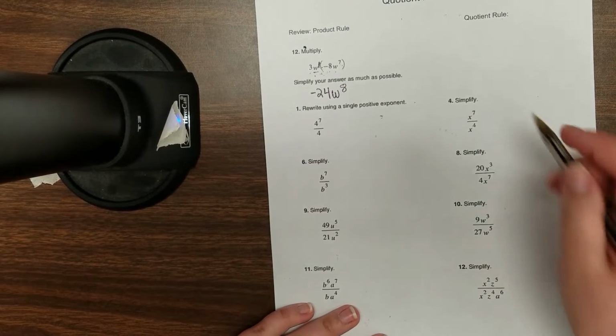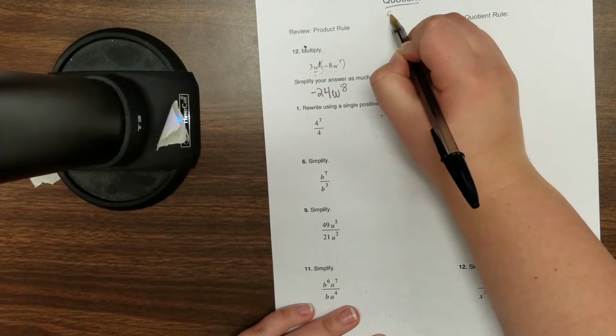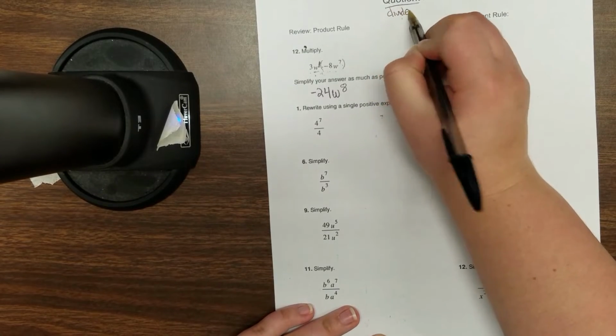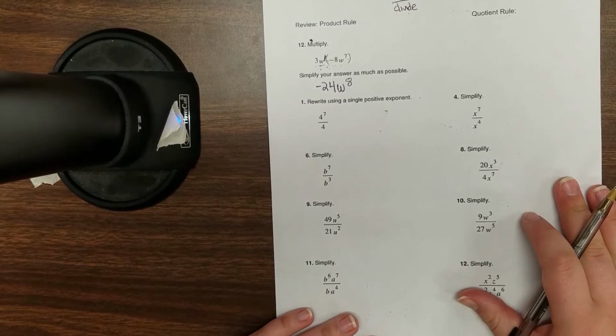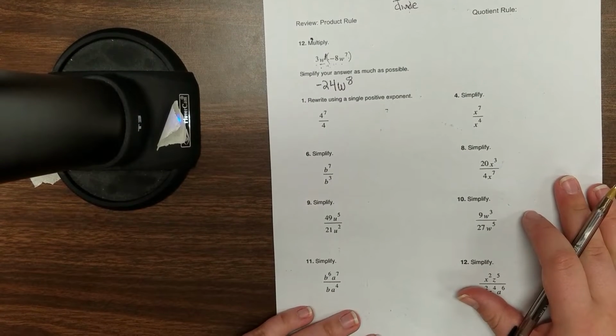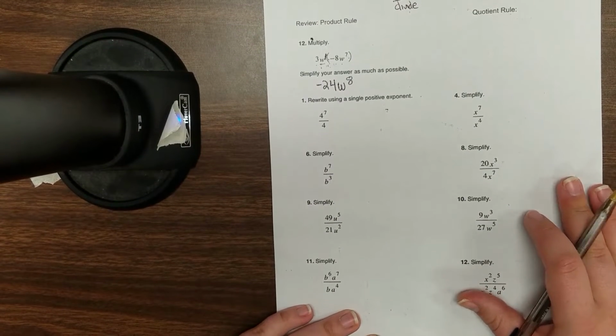Now today we're talking about the quotient rule. Now quotient just means the same thing as divide. So last class we talked about multiplication. Now we're going to talk about division. So let's look at number 1. It says rewrite using a single positive exponent.